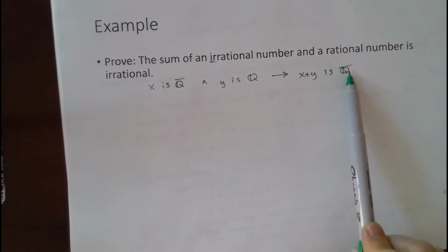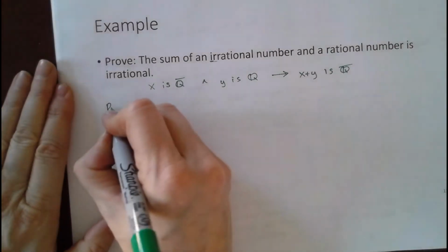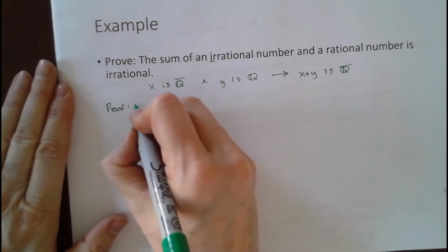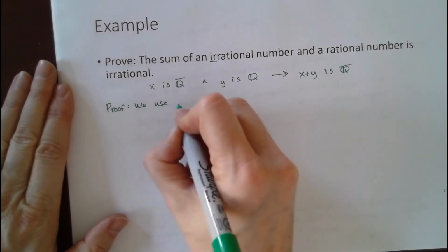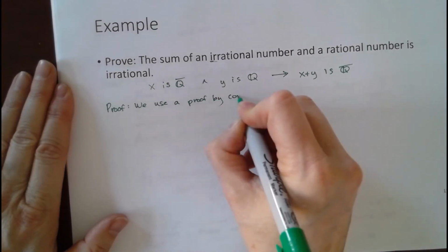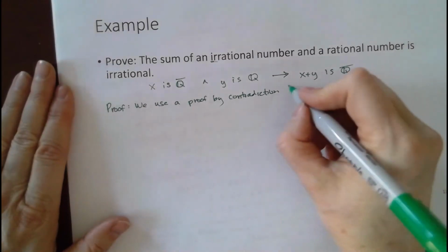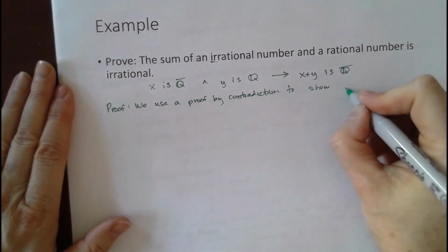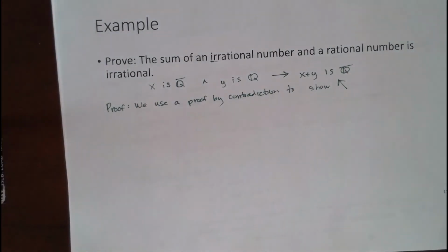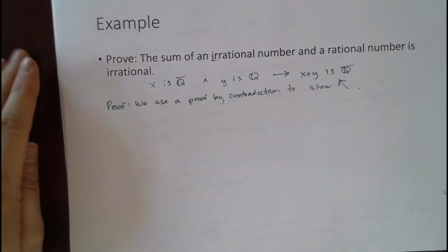Proving that something is irrational, super hard. So we're not going to go about it directly. We're going to go this roundabout way. So we use a proof by contradiction to show that. I'm not going to write it all out in the interest of time.